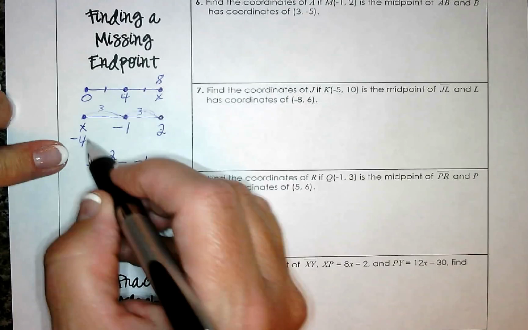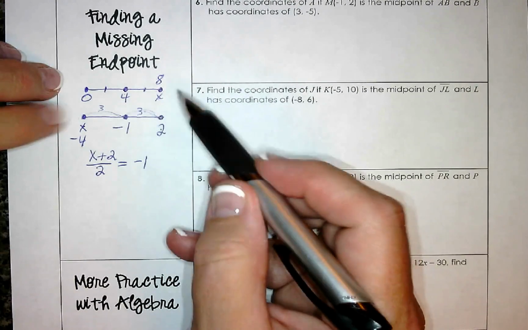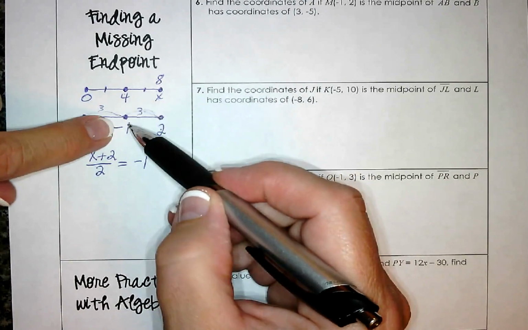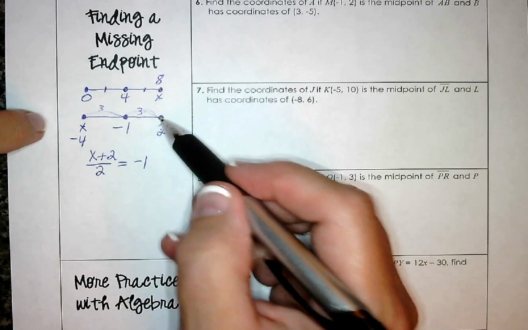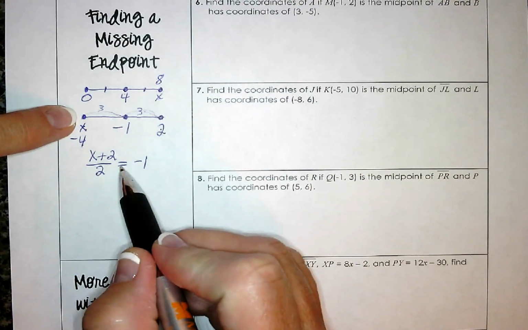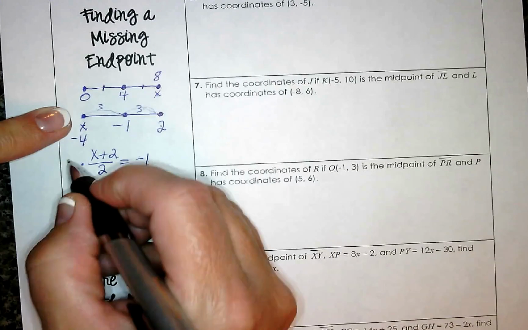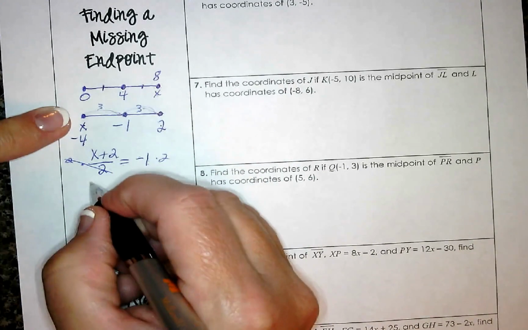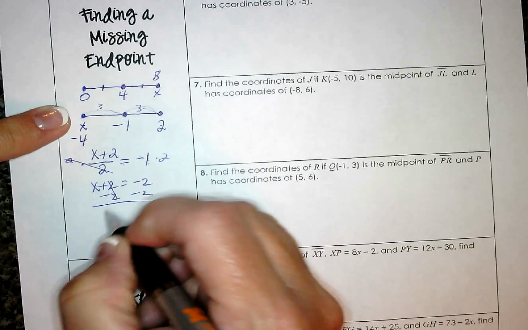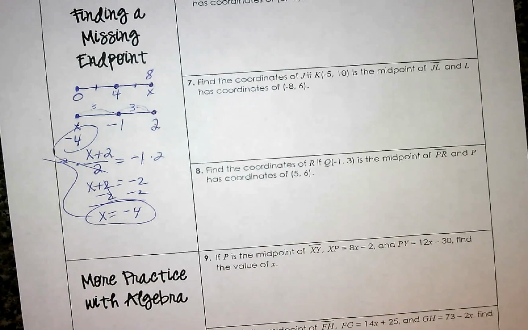If I'm trying to find x without knowing this stuff here, the midpoint formula says, if I take the endpoints, add them together and divide by 2, that gives me my middle. So if one of the endpoints is 2, the other one I don't know, so we'll call that one x. Add the endpoints, divide by 2, that's going to give me my middle, or my midpoint. Now, I'm just going to multiply both sides by 2 to get rid of that. So x plus 2 equals -2, minus 2 both sides, x equals -4, which is what we got when we just kind of mapped it out.